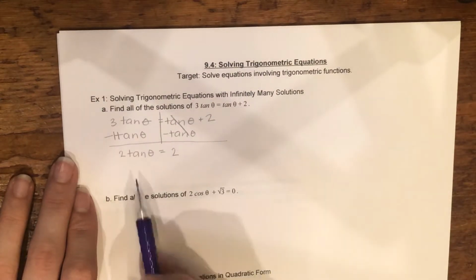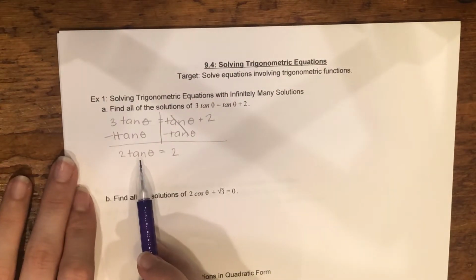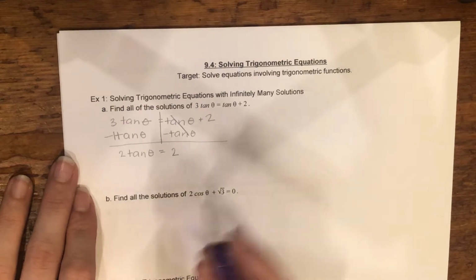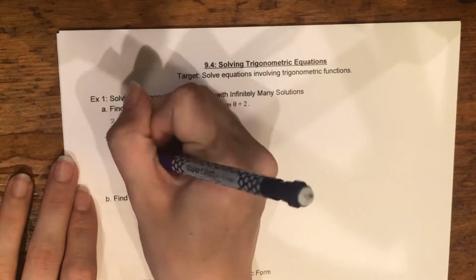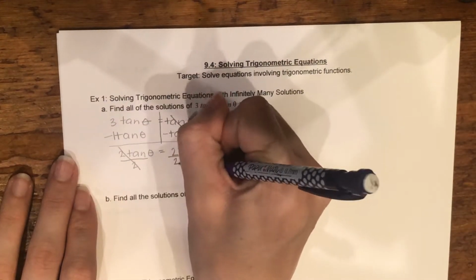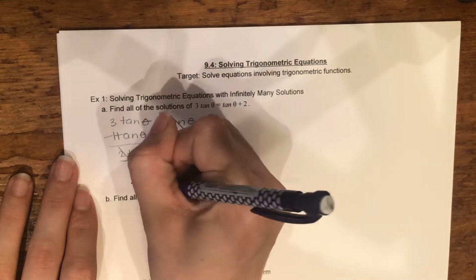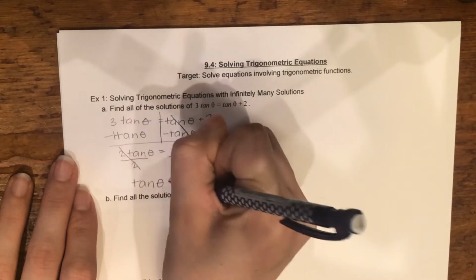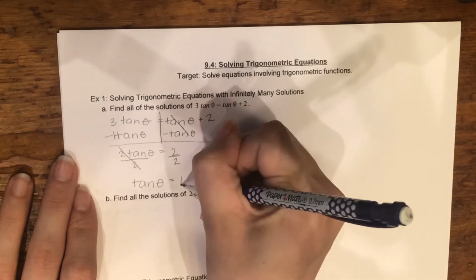The 2 and the tangent are being multiplied, so to get the tangent by itself, I'm going to divide by 2. Those cancel, and then I have tangent theta equaling 2 divided by 2, which is 1.